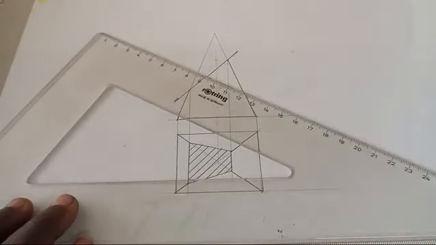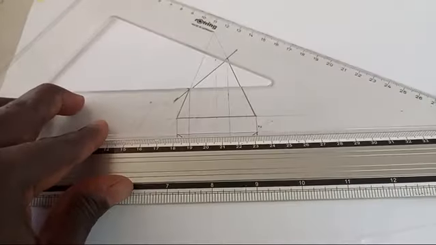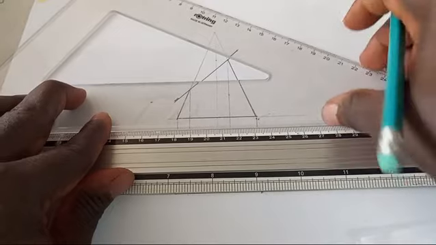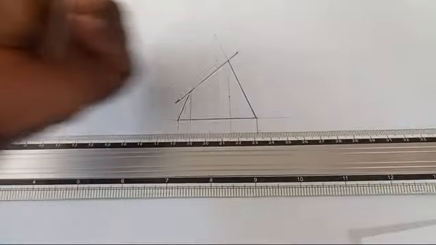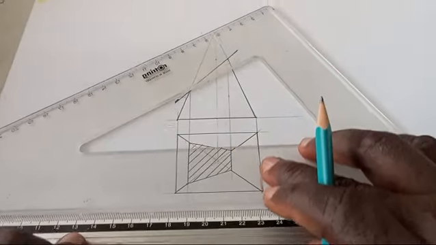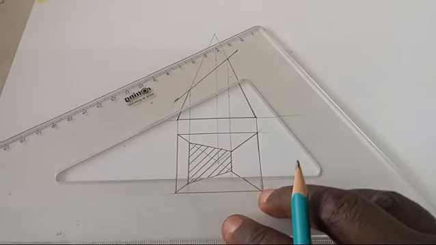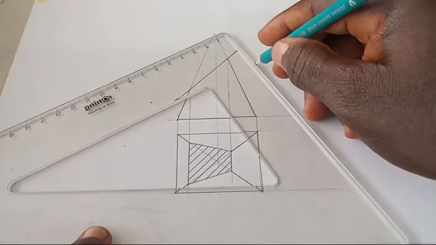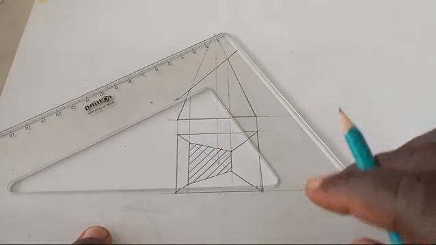If I use it like this, the angle will be 30 degrees, but it is actually 60, so that means I can't use it like this. I'll rotate it and place it this way, so I can just draw my plane maybe somewhere here like this. That's 60 degrees.